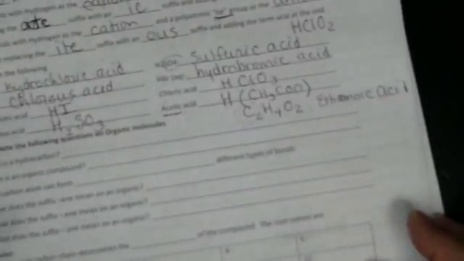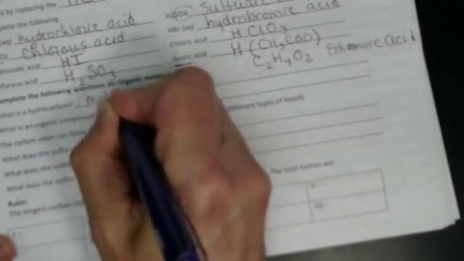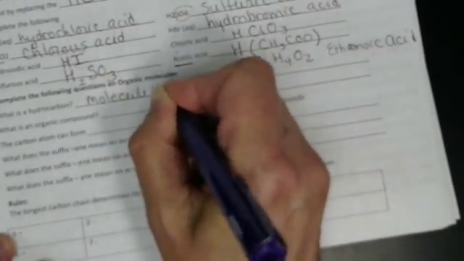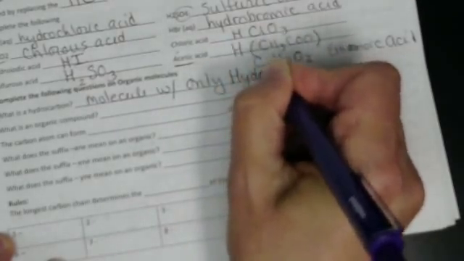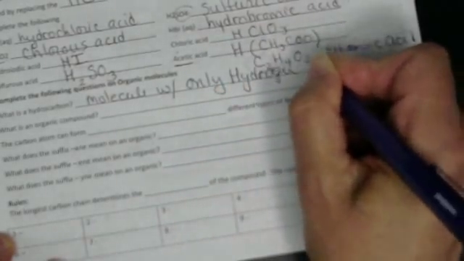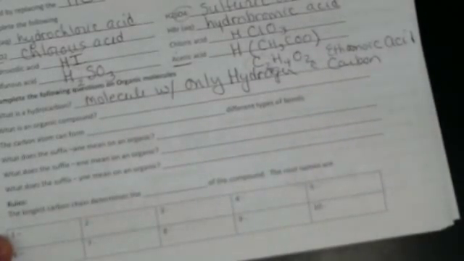Let's look at some organics really quickly before we call this page done. Hydrocarbon. It is a molecule with only hydrogen and carbon. All right, I guess the notes are telling me that it's time to be done. We'll start here next time.